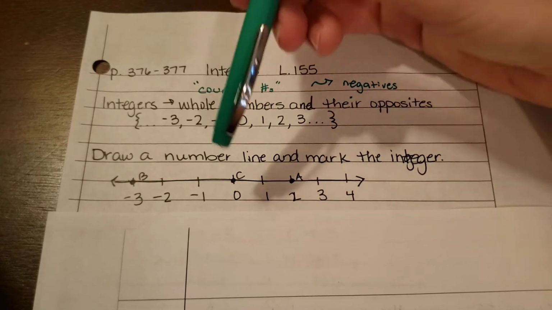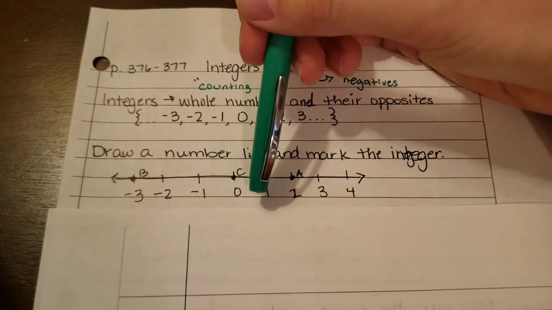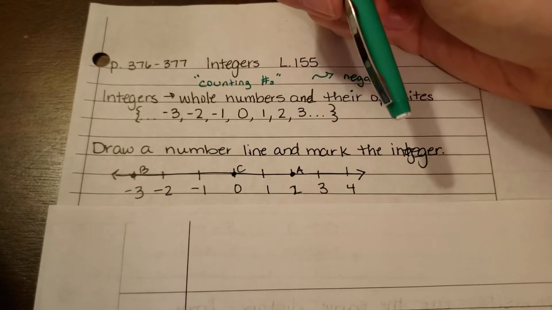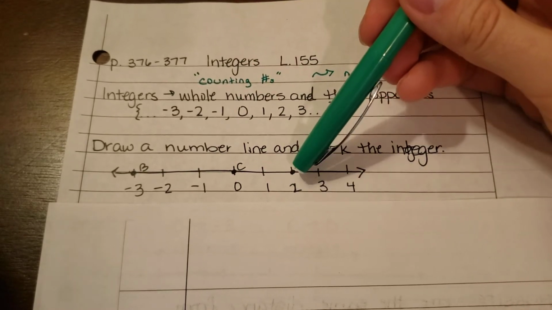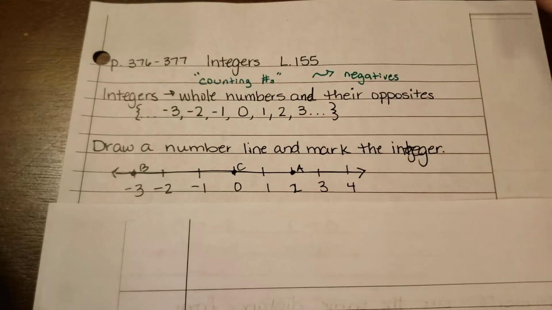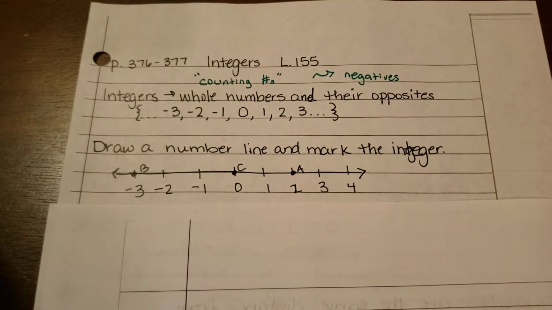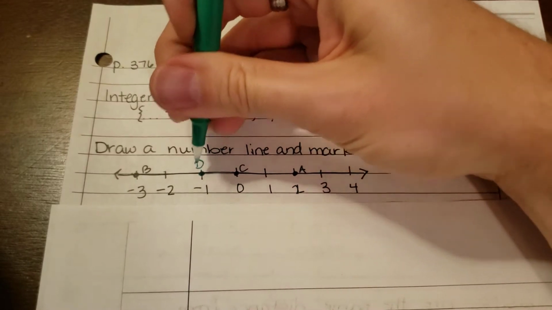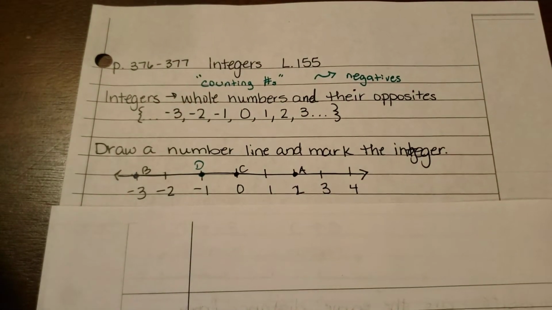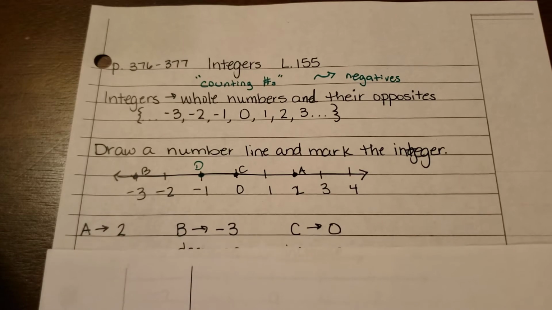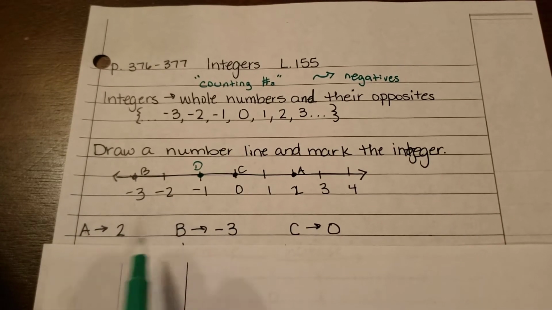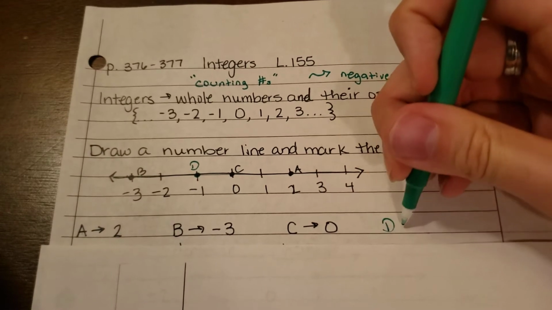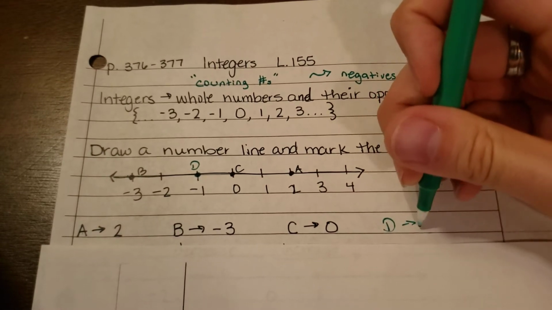And what we see is, for example, point C is at 0. A is at 2. B is at -3. If I were to put D right there, well, D is at -1. So A is 2, B is -3, C is 0, D is at -1.